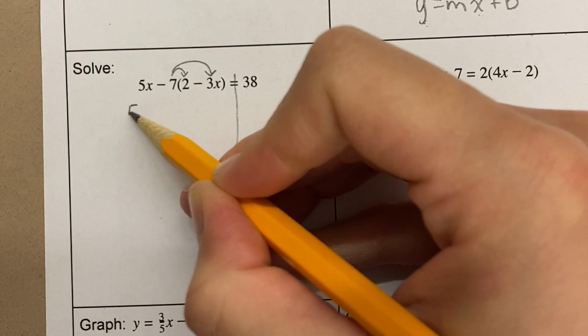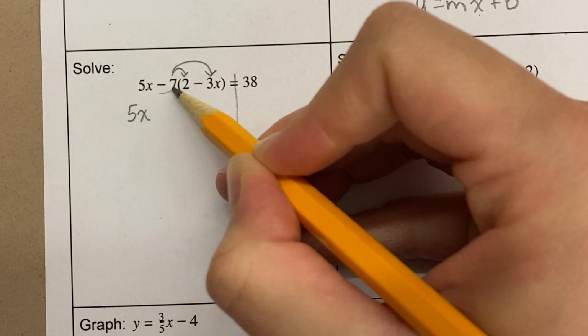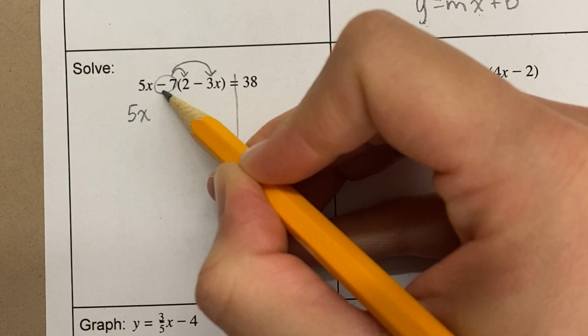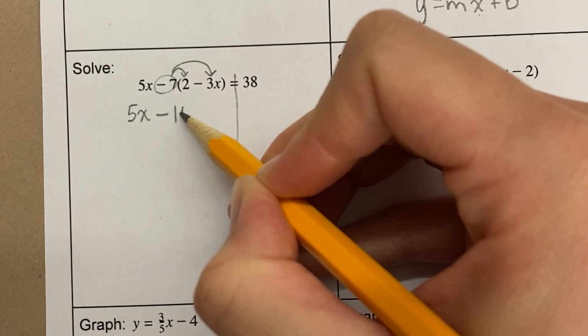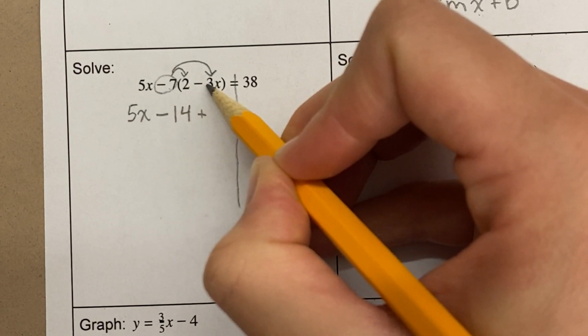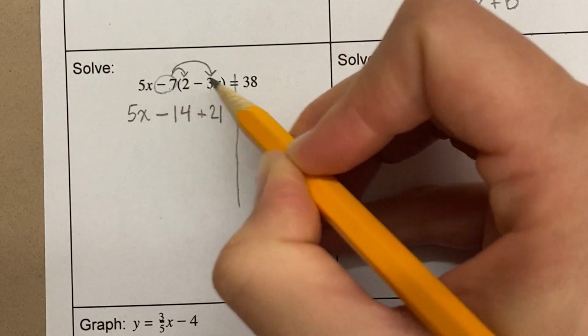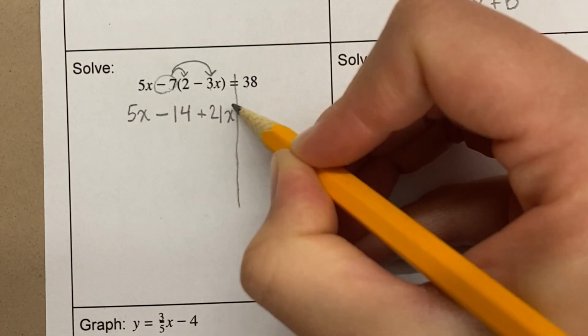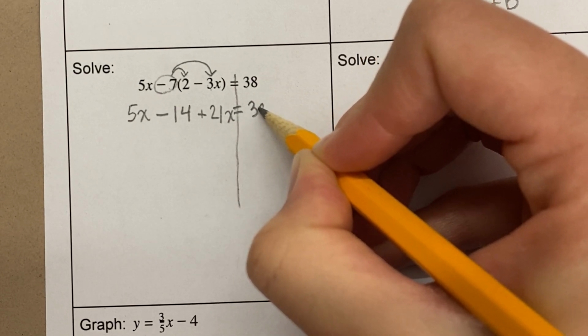So I'm going to bring down 5x, and now I'm multiplying. Careful, I'm multiplying negative 7. Negative 7 times 2 is negative 14. Negative times negative is positive. 7 times 3 is 21, and this is 7 times 3x, so it's 21x equals 38.